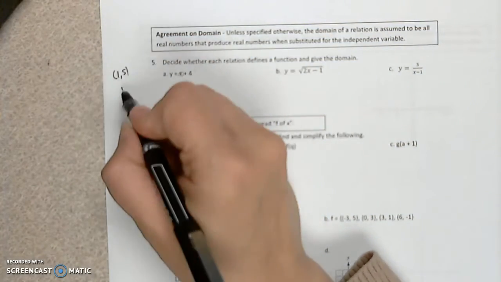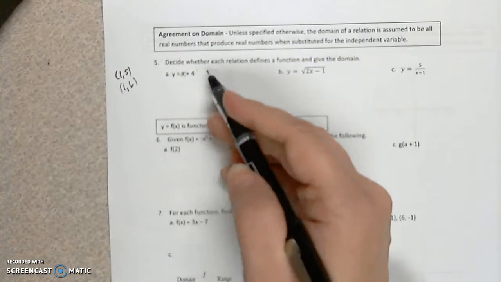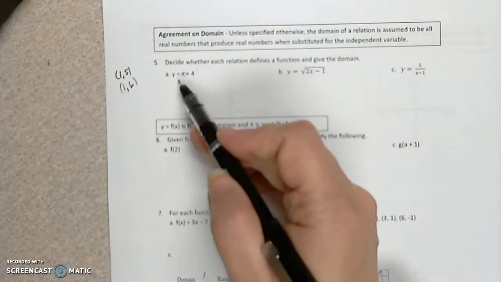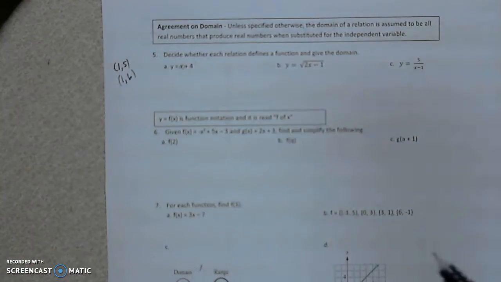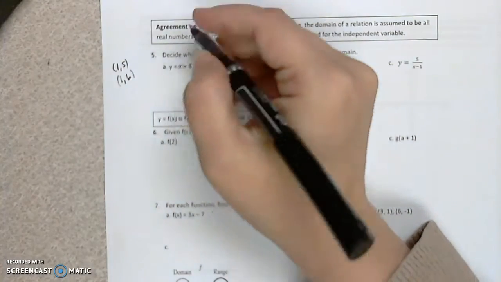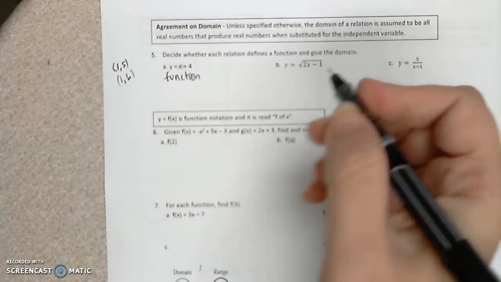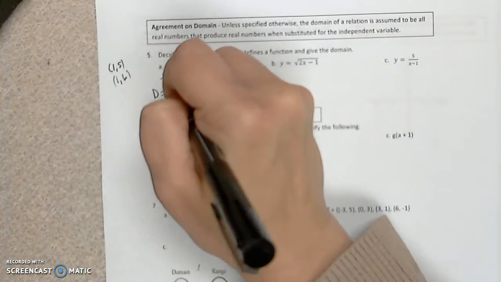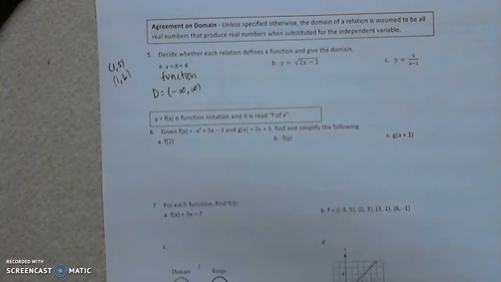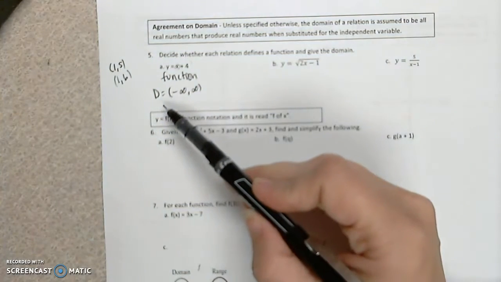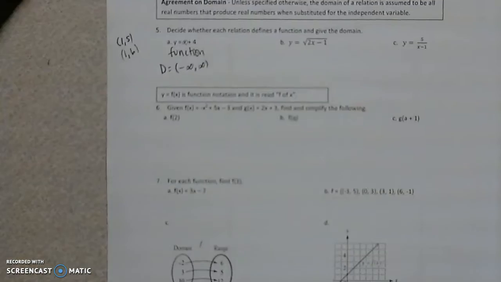So there's no time when I'm going to have repeating x values in a linear equation. I can't fill in one value and get 2 different y values, where one x value has multiple y values. So a linear equation is a function, and its domain is always negative infinity to positive infinity. Anytime you see a linear equation, there shouldn't be much thought given as to what the domain is, because it is always negative infinity to positive infinity.